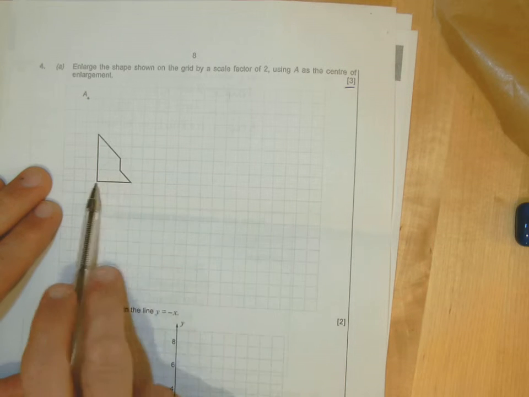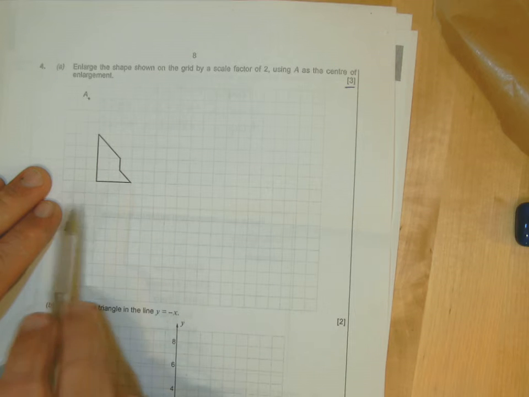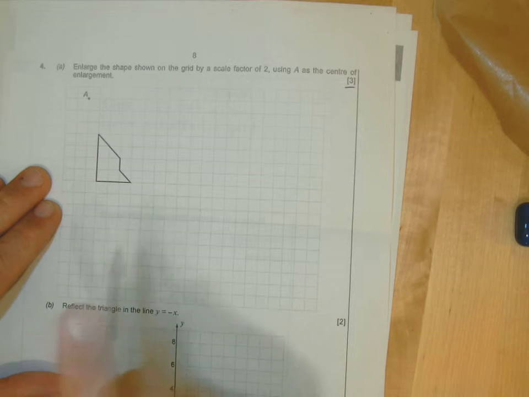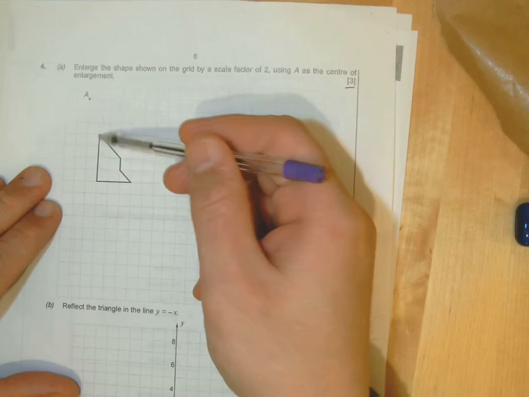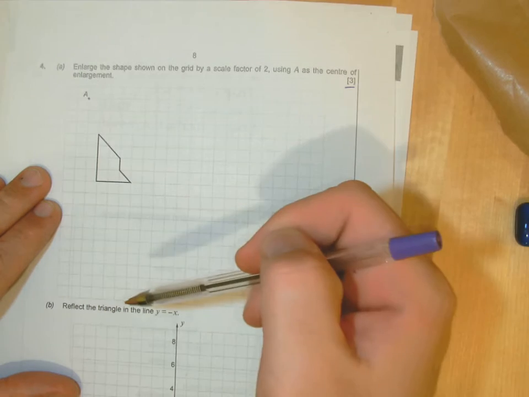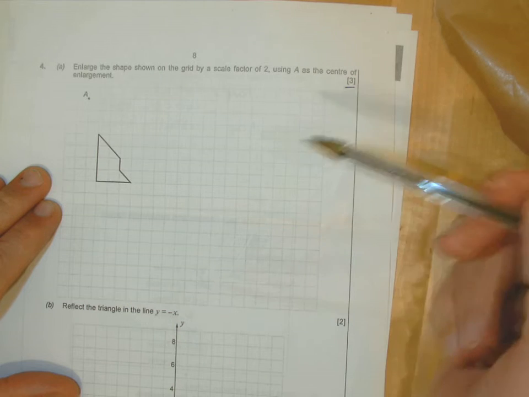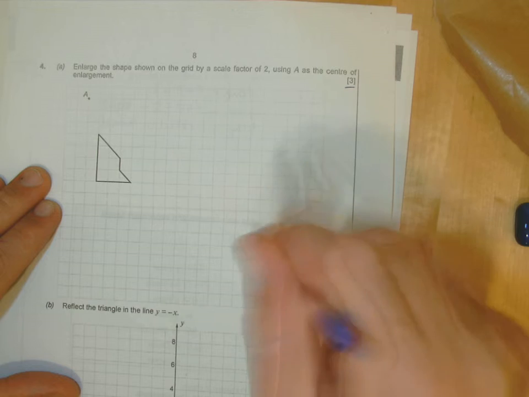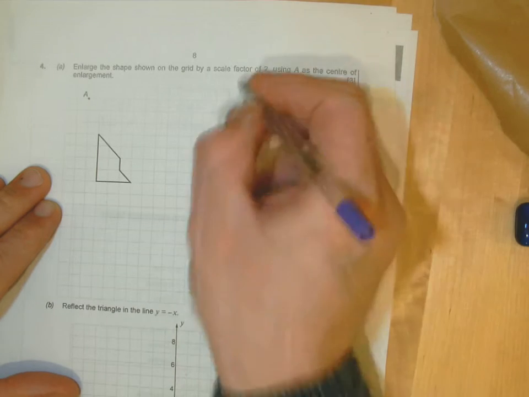So you can see this base side here is of length 3, so scale factor 2 it's going to be of length 6. You double it, and it's the same here. That's 4, so I'm going to end up doubling that, so I end up with 8. But it's not as simple as that. To get the full 3 marks, you need to put it in the right place. It needs to go in the right place here, and it gives you directions.